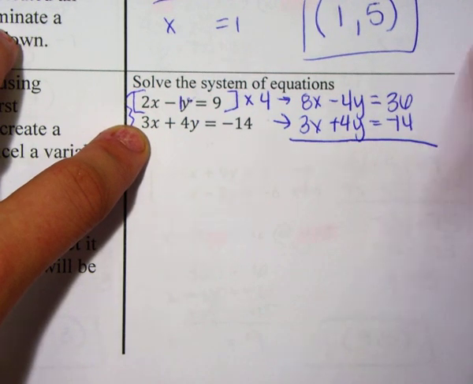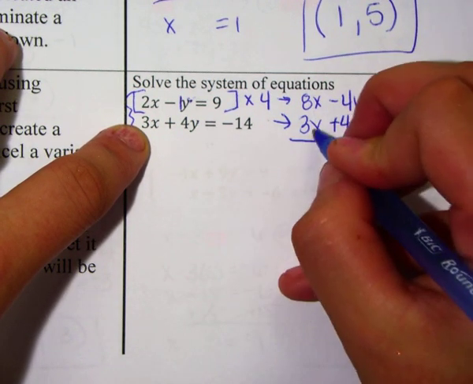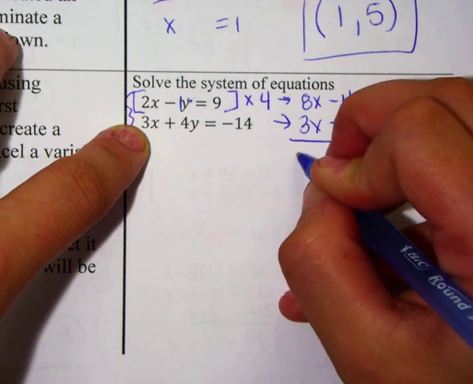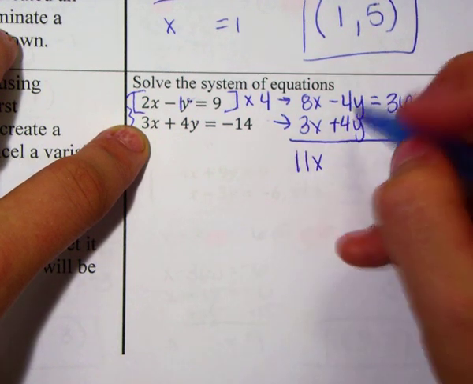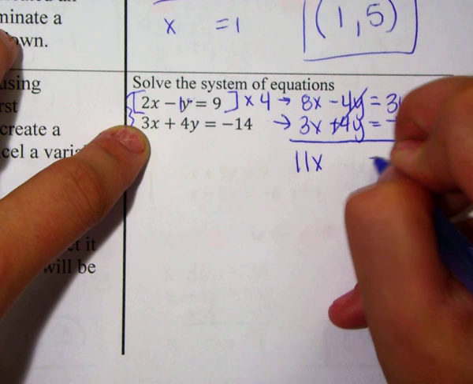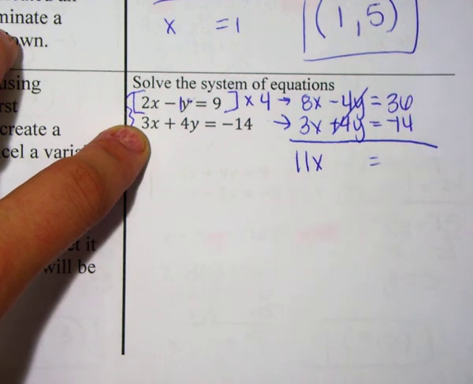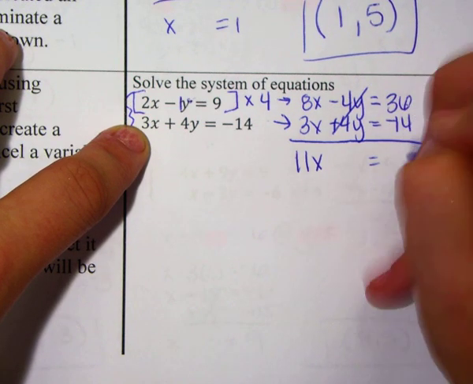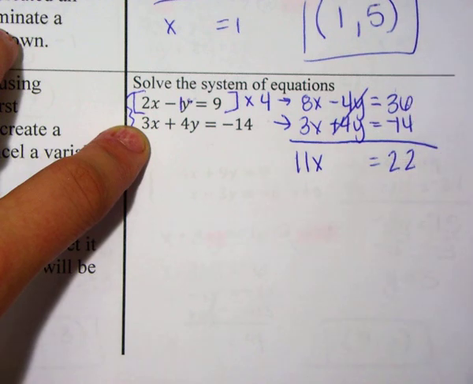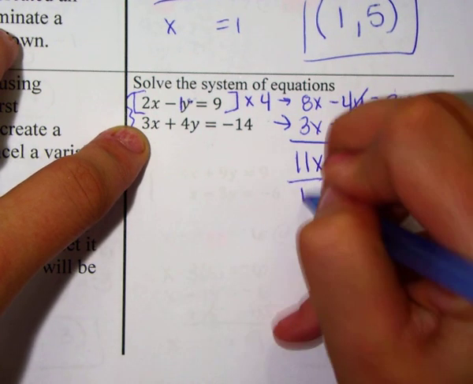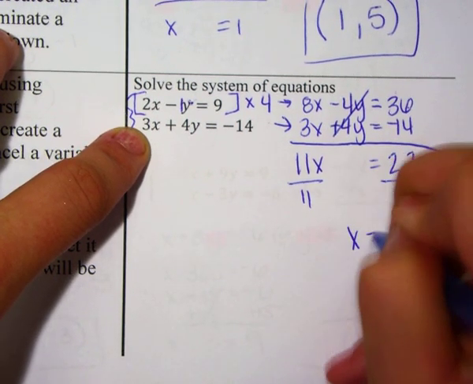And add straight down. 8x plus 3x is 11x. Negative 4y plus 4y, 0. 36 minus 14, 22. Divide both sides by 11. x equals 2.